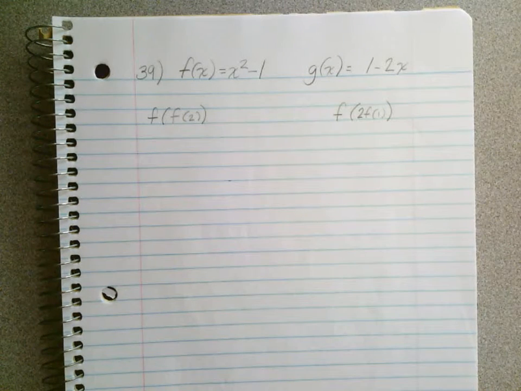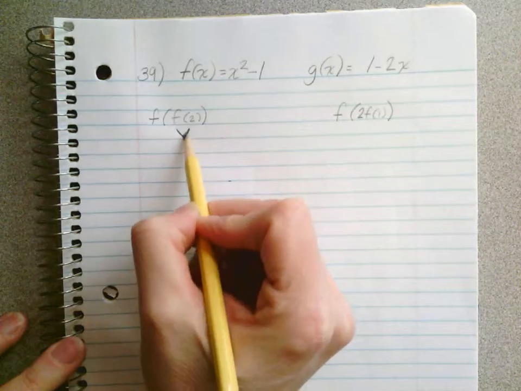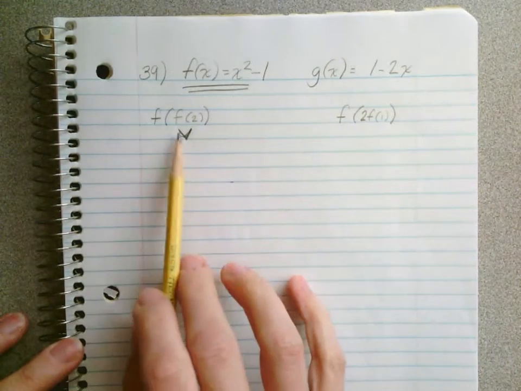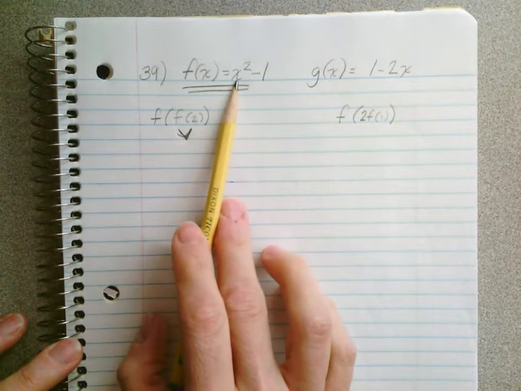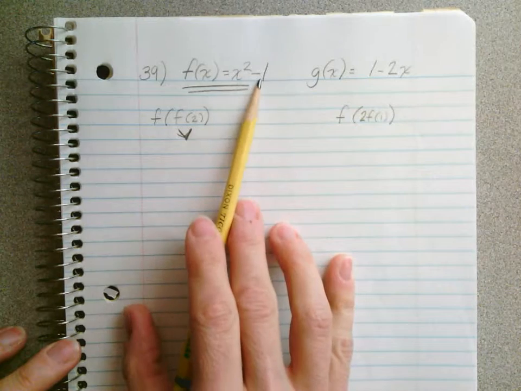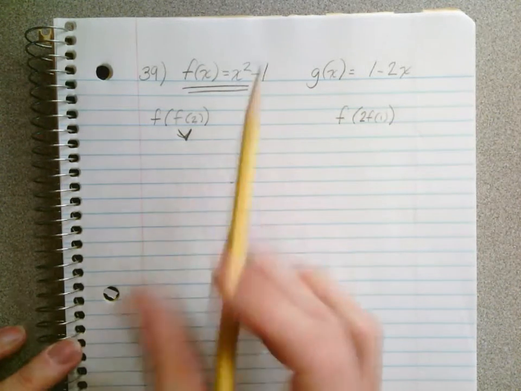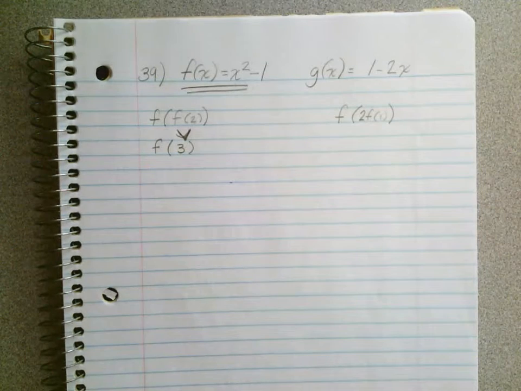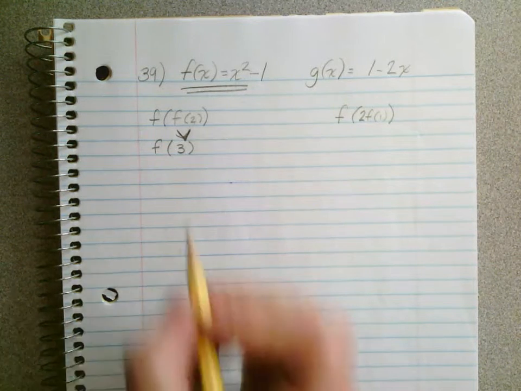Start at the inside first. It's funny, neither of those are using the g. That's fine. Start at the inside first. And both of these appear to be using this scenario here. Let's do the f value at 2. Plug in 2 here. What do I get? 2 squared, which is 4, minus 1, which gives me 3, right? That means the innermost function has been solved. Now I have to find the f value at 3. What do you get, 8?